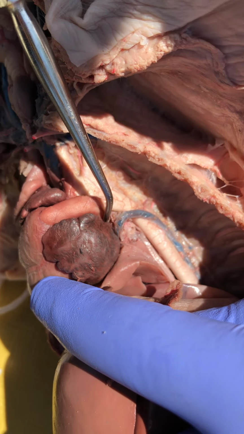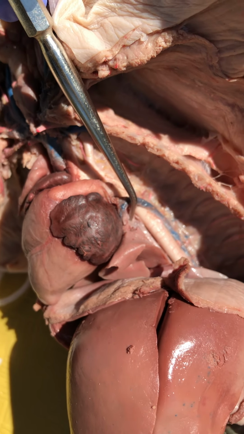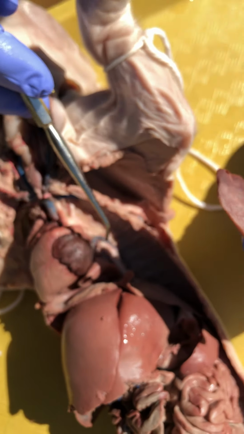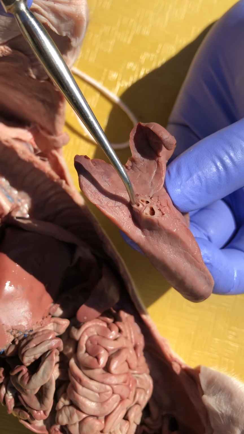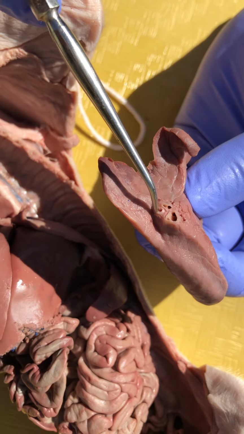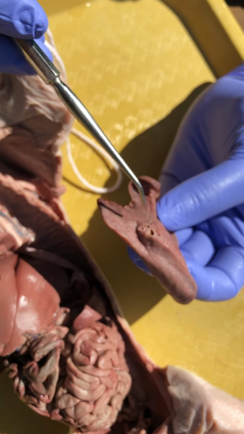So pulmonary arch, go into the lung. Now I've removed the lung, so let's have a look there. Okay, and so here we go. This is that pulmonary artery. Okay, that's in section. All right, now how do we get blood back from the lungs?